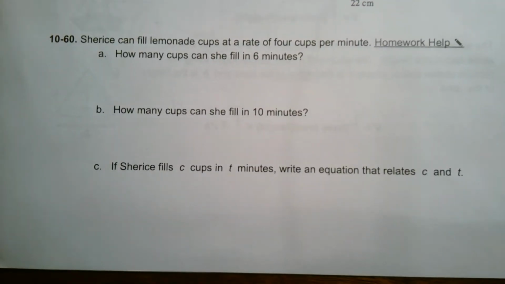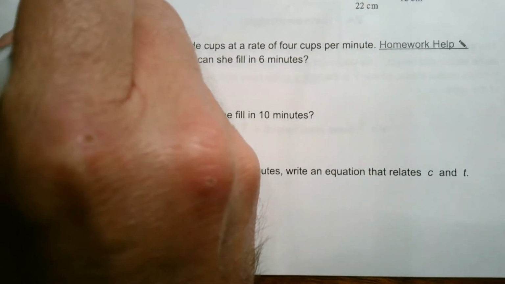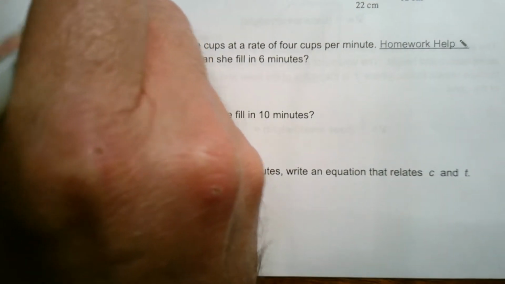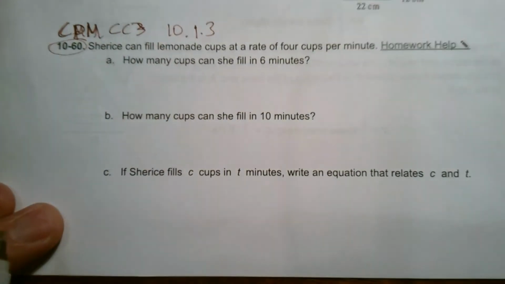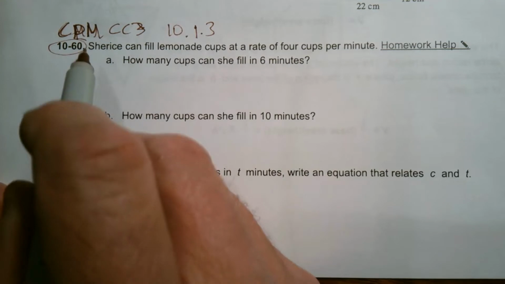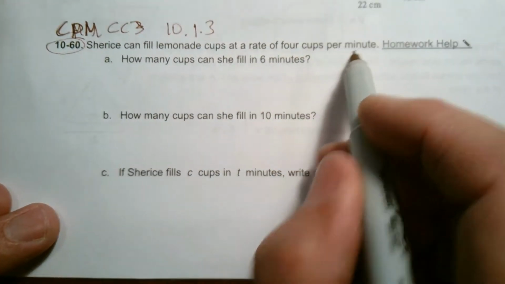We are looking at a problem that has to do with rate, kind of dealing with ratios, possibly unit rates, and then create an equation to represent all of that. So this is coming from CPM, Course 3. This is 10.1.3 is the section, 10-60. So it says Charisse can fill lemonade cups at a rate of 4 cups per minute.